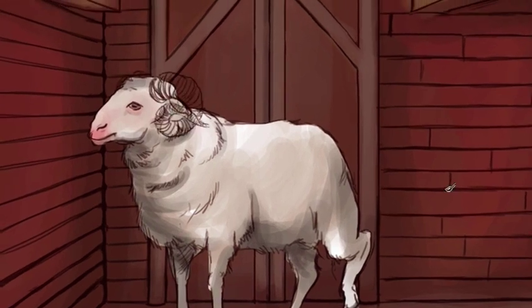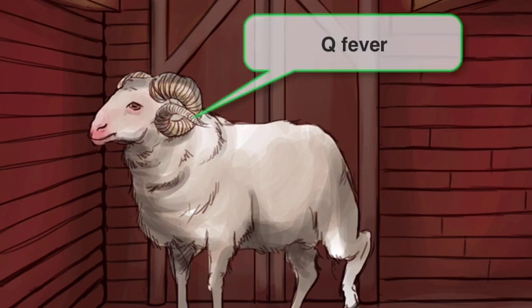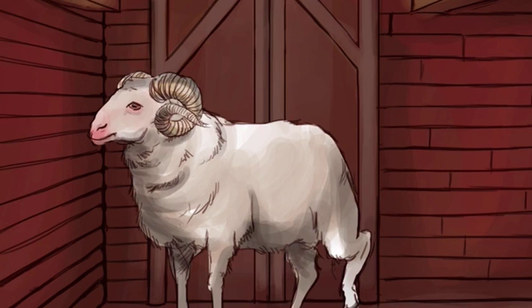The second feature about our ram is the shape of her horns, which are exaggerated to look like curly Qs. And this association is to remind you that Coxiella causes Q fever. I mentioned that Coxiella was once classified as a rickettsial species, and part of the reason for this is that it too is an obligate intracellular organism.